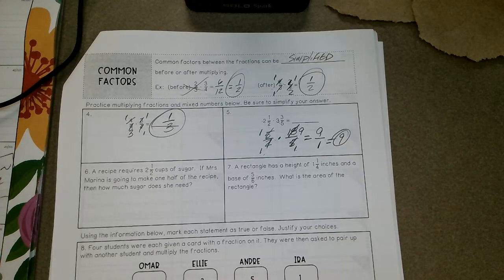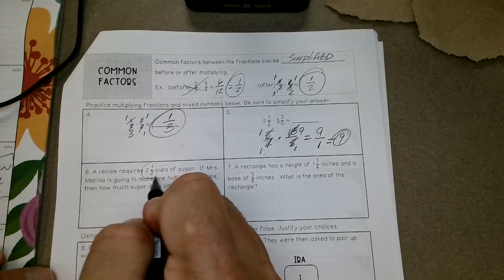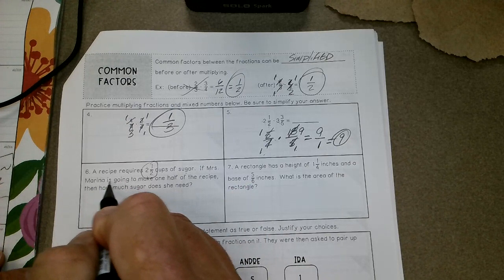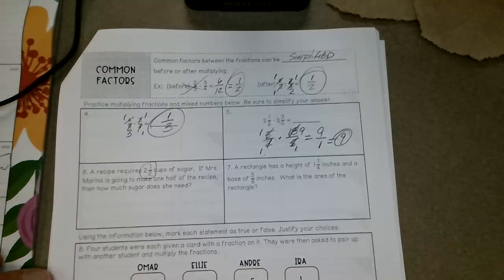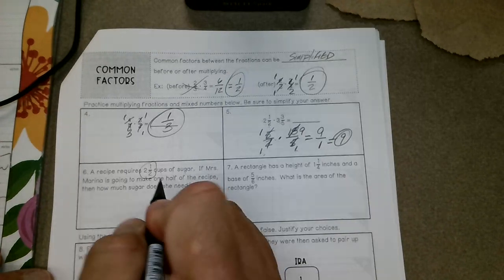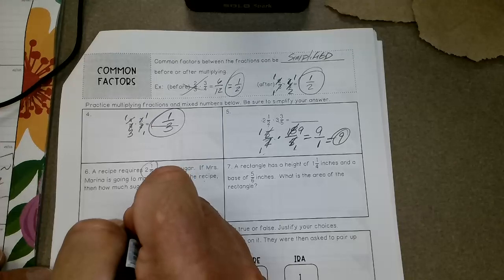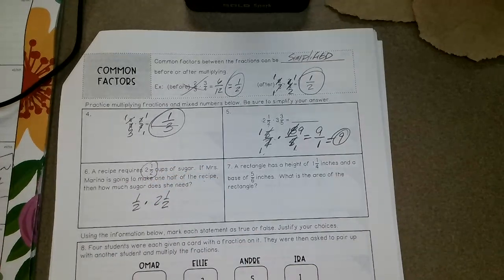All right. Let's take a look at number 6. Number 6 reads, a recipe calls for 2.5 cups of sugar. If Mrs. Marina is going to make 1/2 of the recipe, how much sugar does she need? So we need half of that. So half of means to multiply. So half of 2.5.